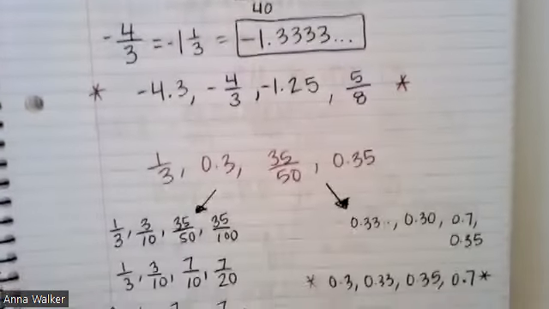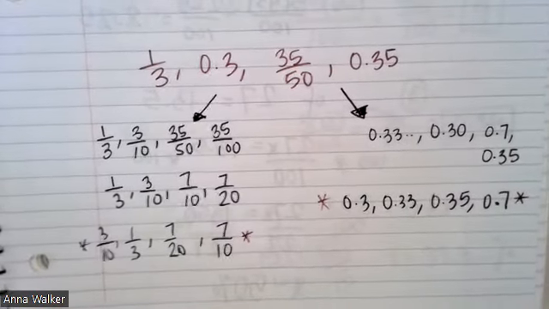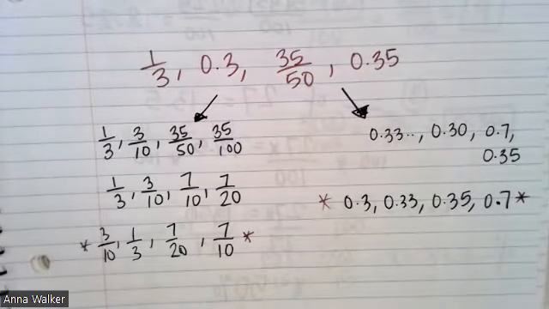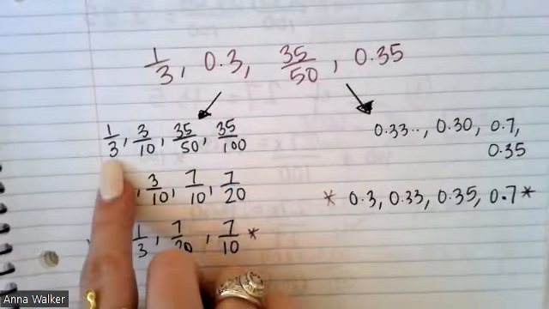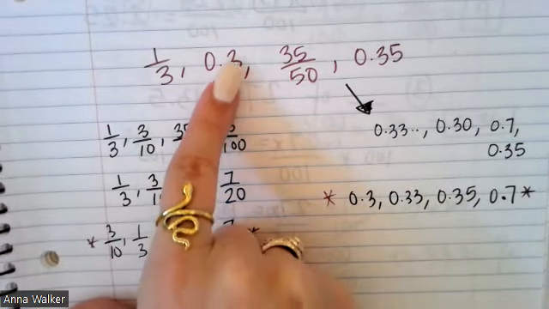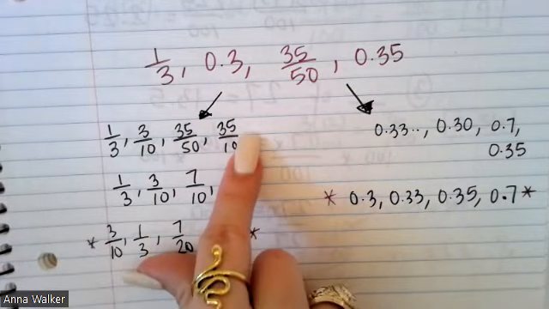So here's what the second example looks like. So you have the numbers 1/3, 3/10, 35/50, and 35/100. I converted, so you'll see 2 ways. I converted all of them into fractions. So 0.3 is 3/10. 35/100 is 35/100.